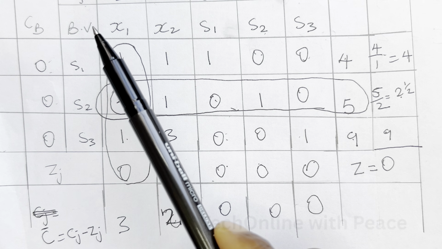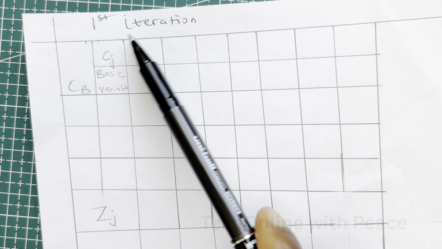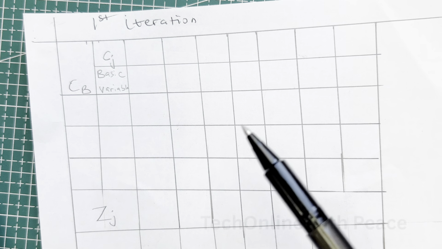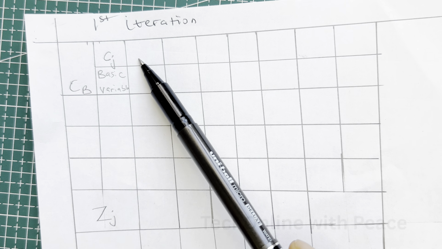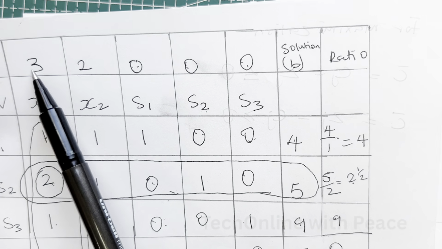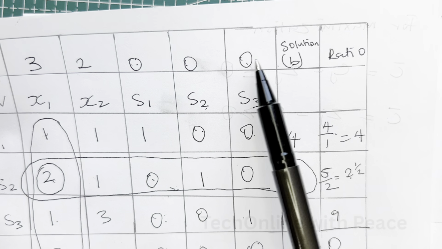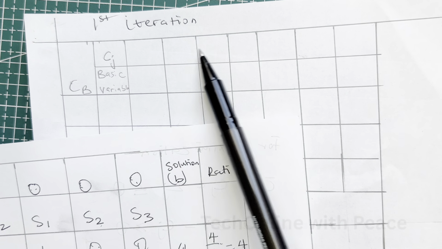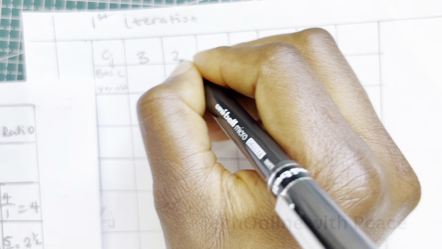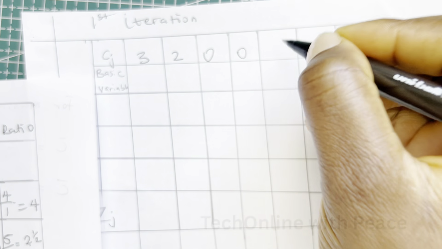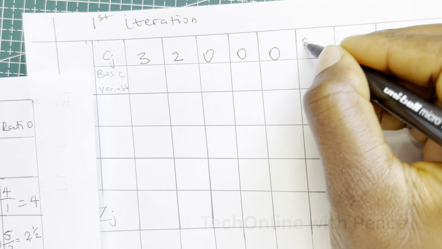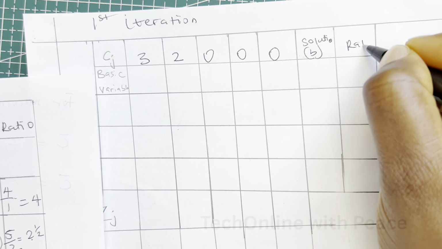So we are going to form another table. This is our first iteration. We are going to represent our objective function here. In our former table, we have 3, 2, 0, 0, 0, 0, so we're going to represent this on a new table here. We have 3, 2, 0, 0, 0 with our solution and also ratio.